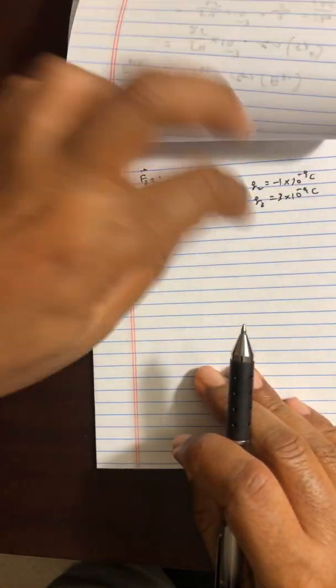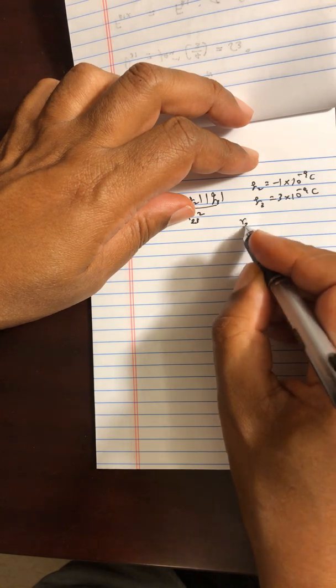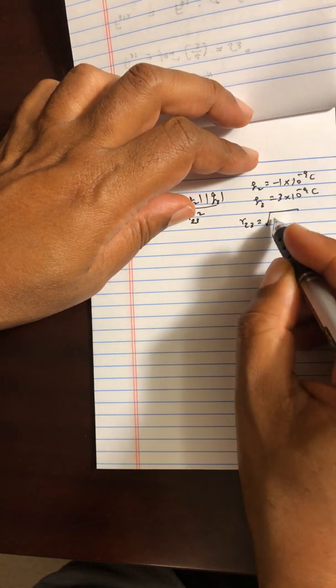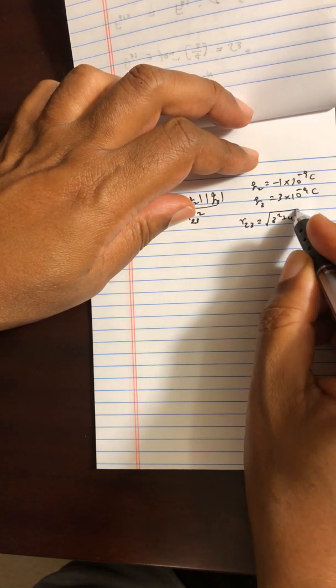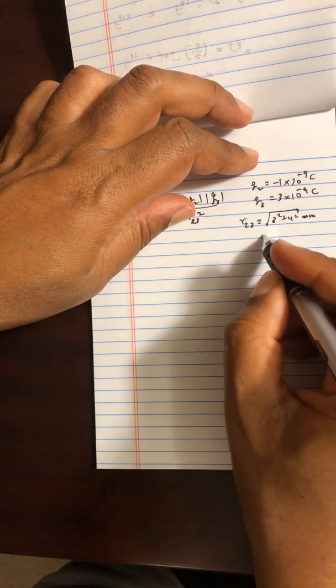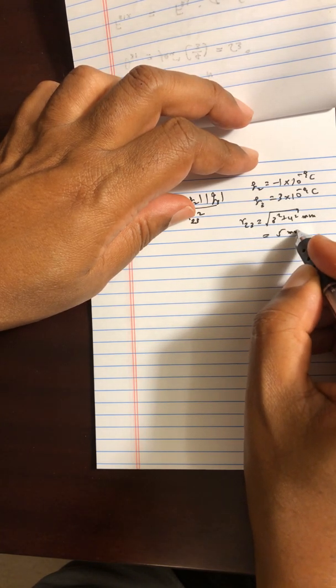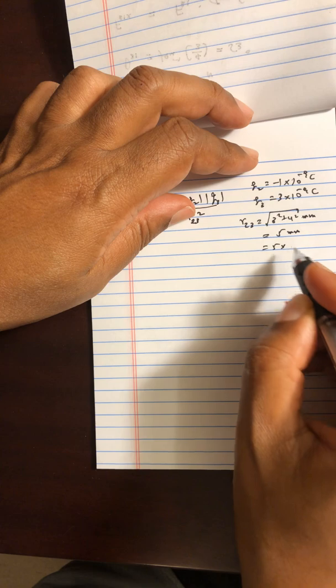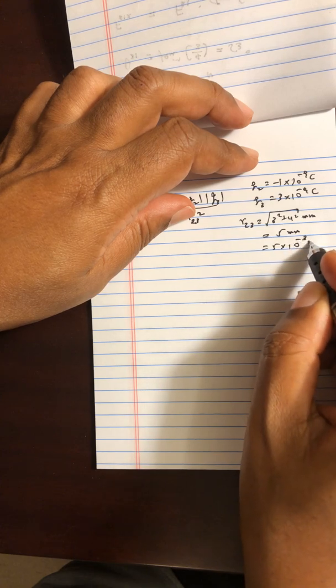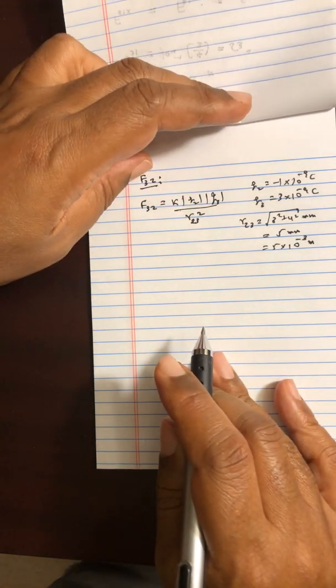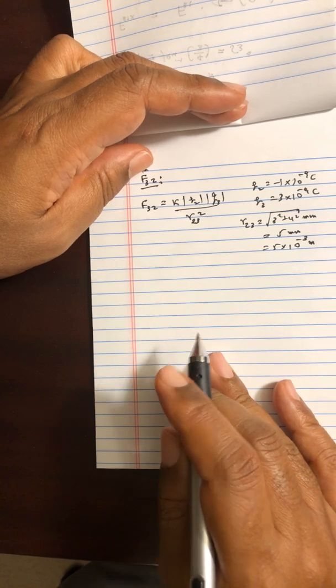So R23 is the square root of 3 squared plus 4 squared millimeter, which is 5 millimeter, or 5 times 10 to the power of negative 3 meters. Okay, so we have the numbers.